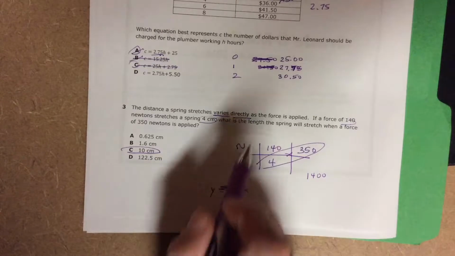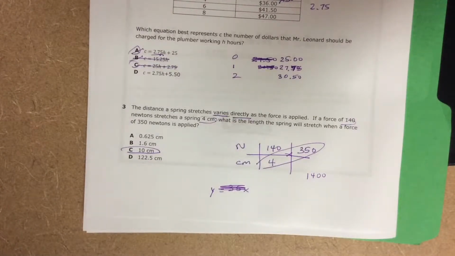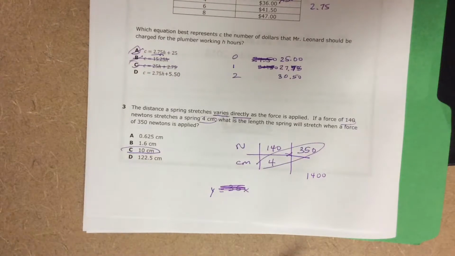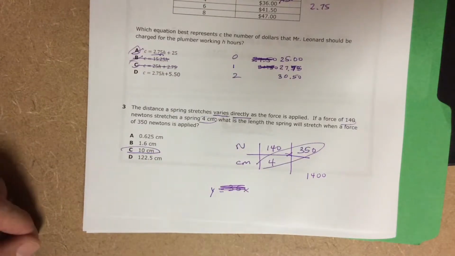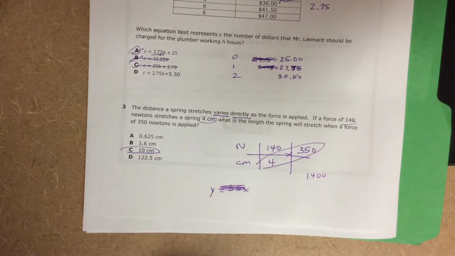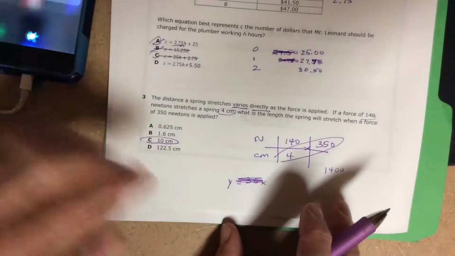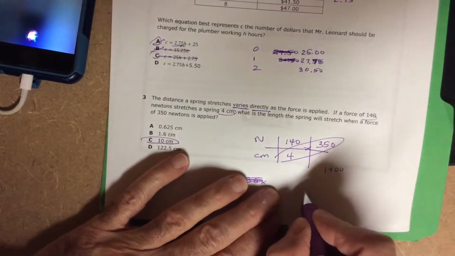So anytime it says varies directly, you know it's proportional. You can go old school and set up a proportion. I think the way we want you to do it is to divide y by x to find the unit rate, and then apply that. Let's try Siri. What is 4 divided by 140? It's about 0.02857.